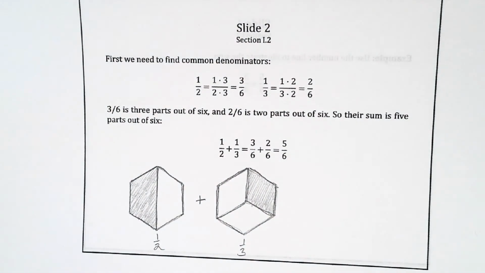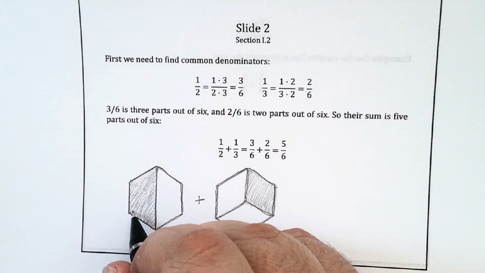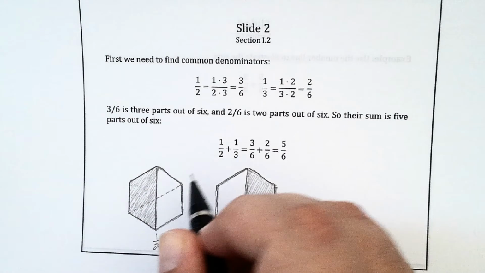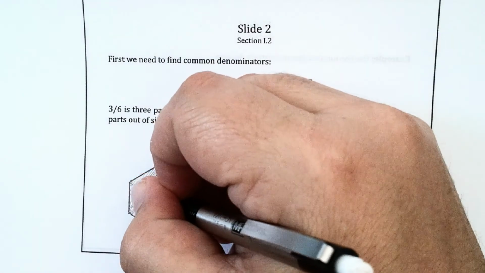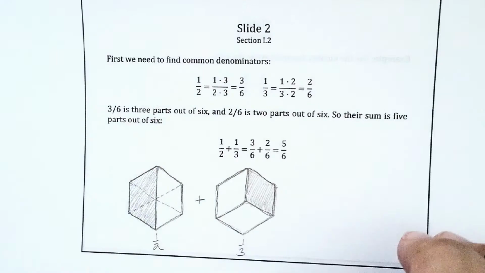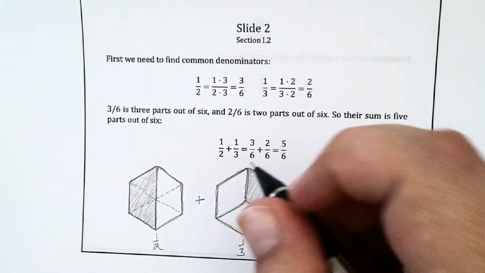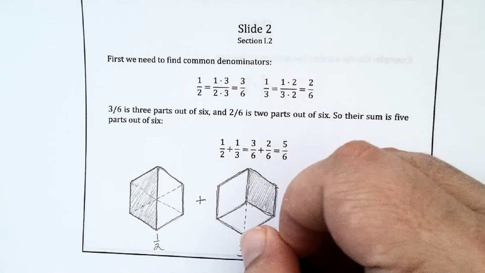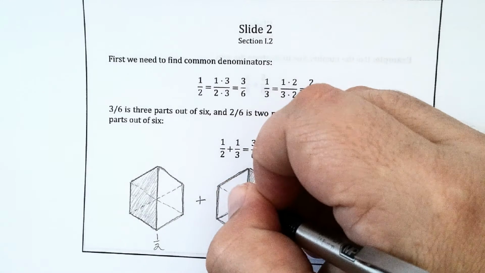So I put these together, and the idea is I'm just going to combine those two shaded regions. But I can see precisely what I'm going to wind up with if I find a common denominator graphically. So I know that the common denominator is going to be 6. That means that each of the halves need to be divided up into 3 equal parts. Like this. And each of the thirds need to be divided up into 2 equal parts. Like that.